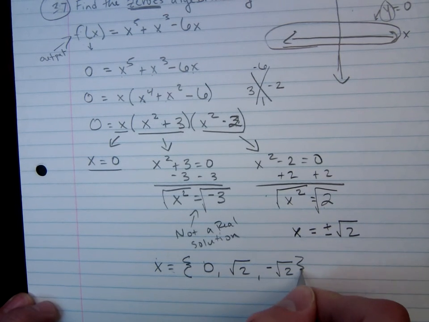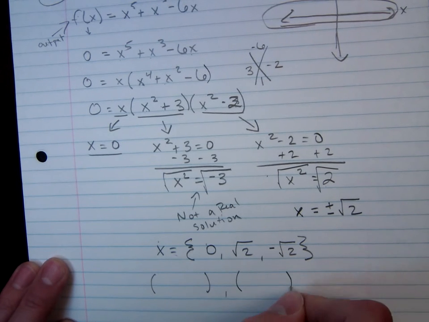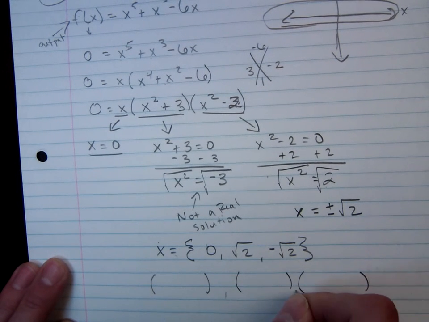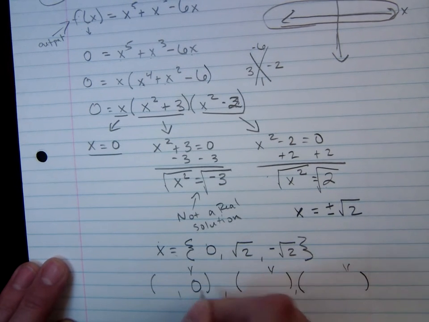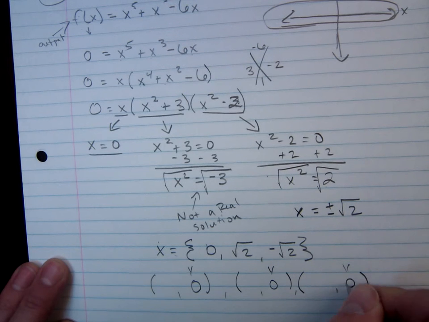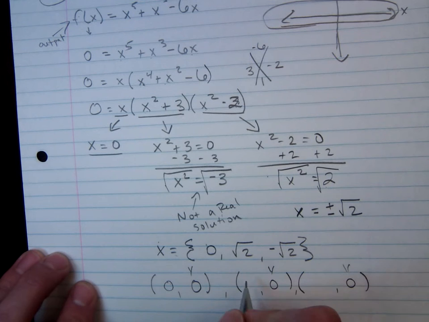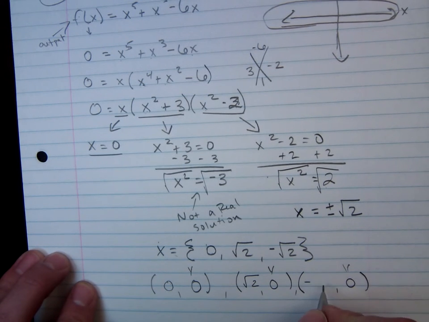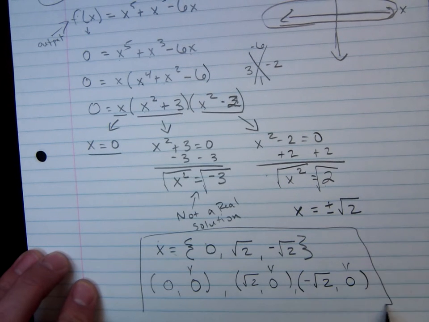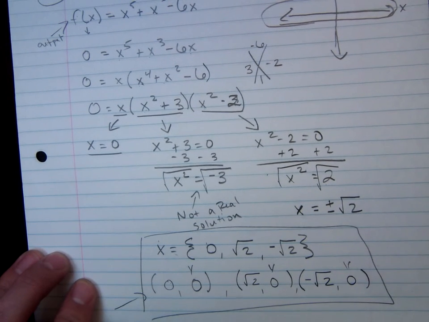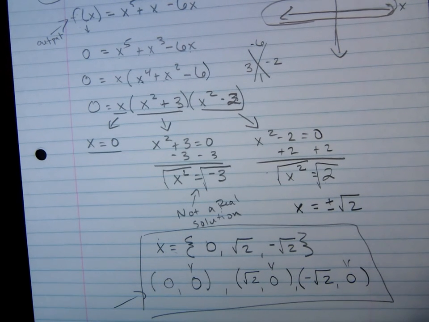And if I wanted to write those as points, I would set up my 3 points, keeping in mind that my y term for each one of these will be 0. My x for the first one is 0, here it's square root of 2, and here it's negative square root of 2. Depending on how they're asking for the answers, this would probably be the preferable method unless they're simply asking for the x values.